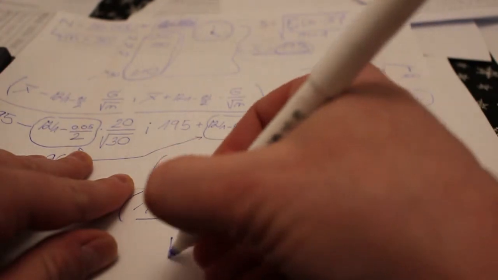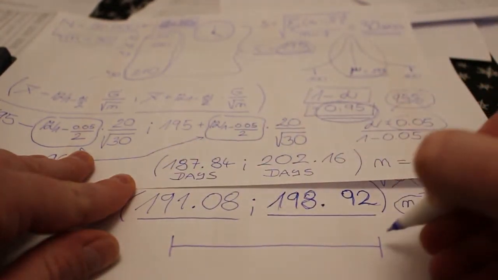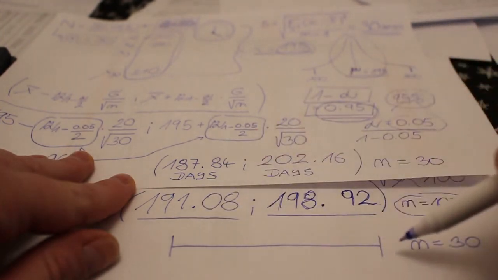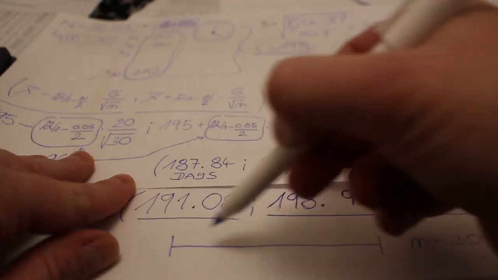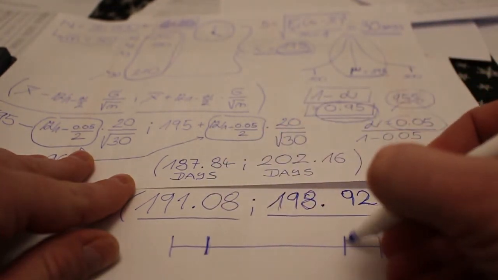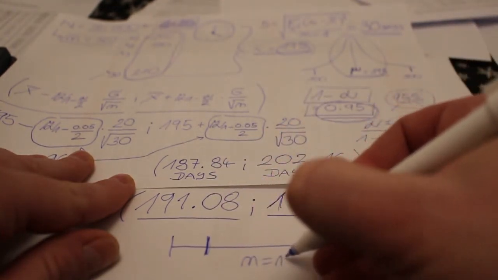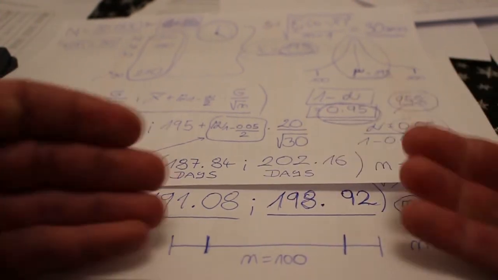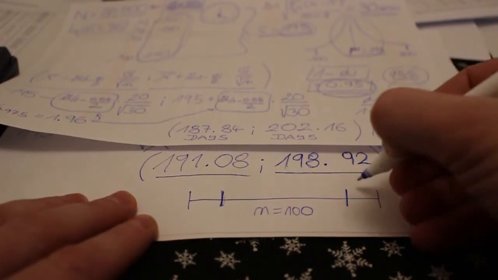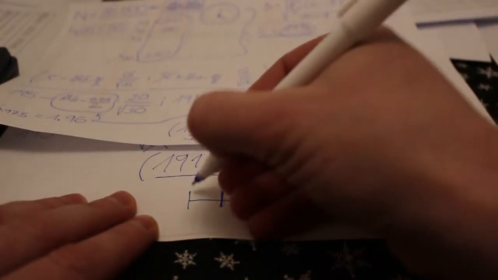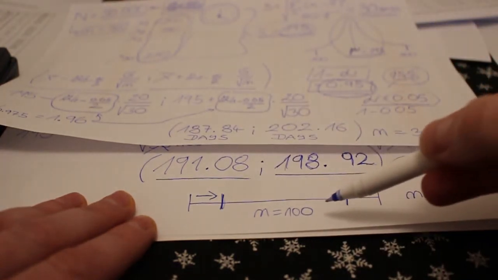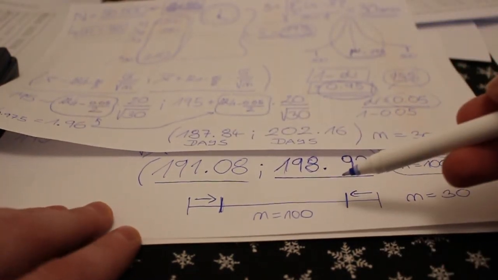If you have n equal to 30, you have this range of confidence interval. If you have n equal to 100, you have tinier confidence interval, yes? So if you increase the sample size, you have tinier confidence interval.